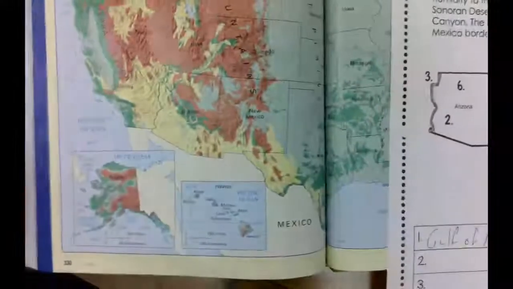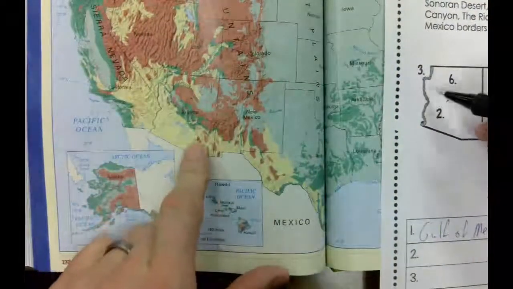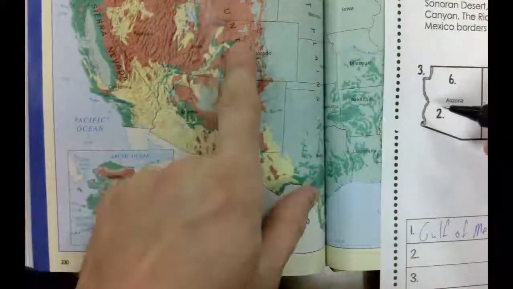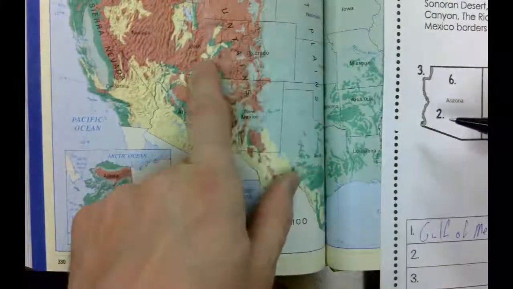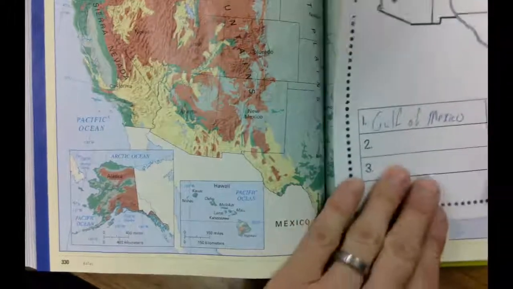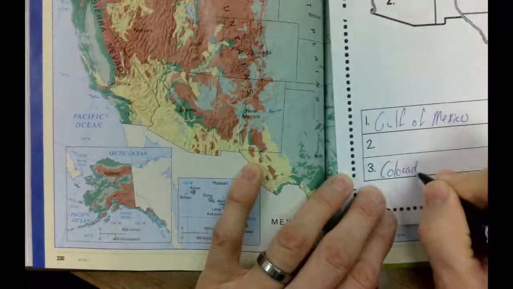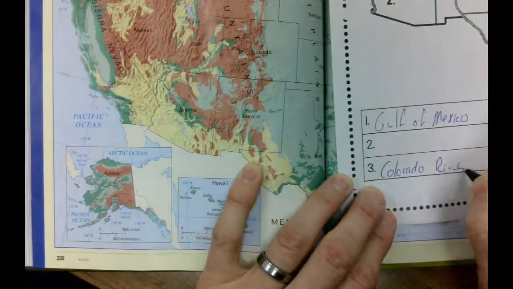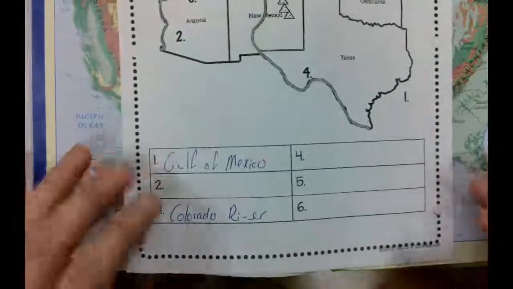Let's knock this river out here. It is the Colorado River. It starts way up here in Utah and Colorado, up in the mountains, and it comes down here through Arizona. Number 3, Colorado River. Okay? Number 5 here is obviously the Rocky Mountains.